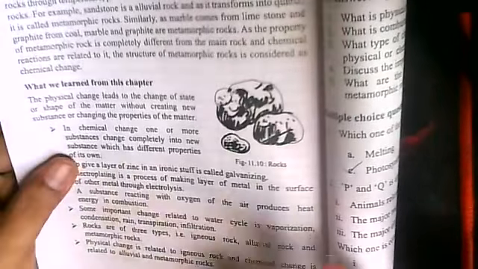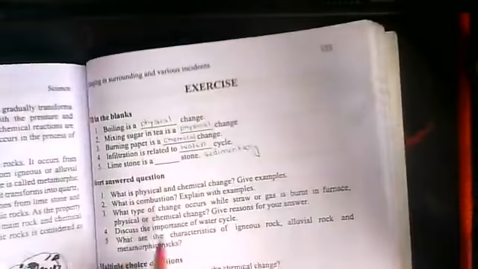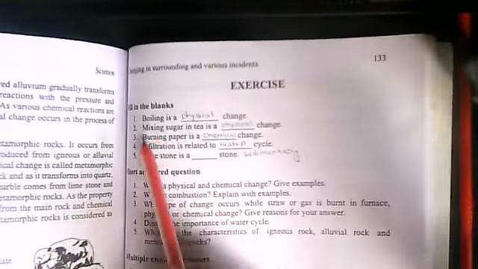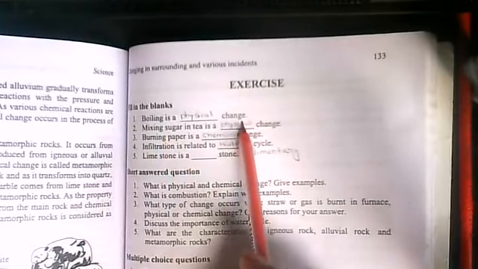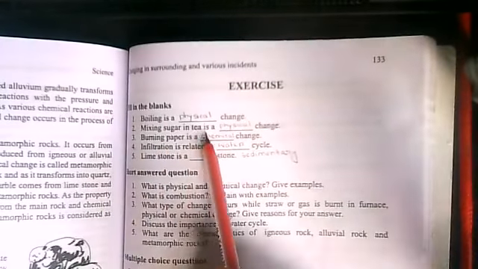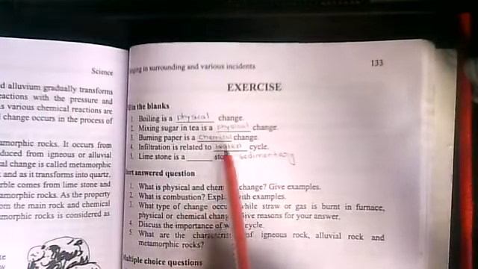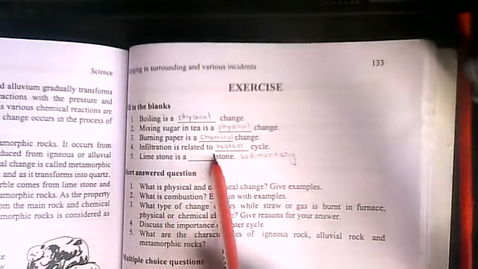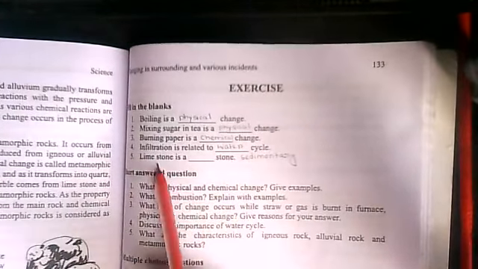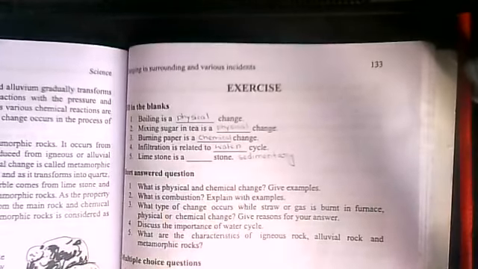So let's see the exercise. Boiling is a physical change, mixing sugar in tea is a physical change, burning pepper is a chemical change, infiltration is related to the water cycle, limestone is a sedimentary stone.